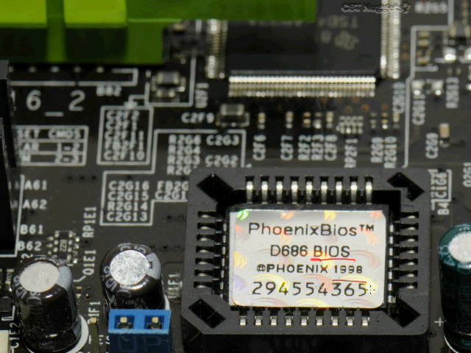You update this a number of different ways, which I'll discuss a little bit later on. But if you want to see the date and version of your BIOS, you can see that during the power on self-test, also known as the POST, P-O-S-T, power on self-test, and that'll identify that for you.